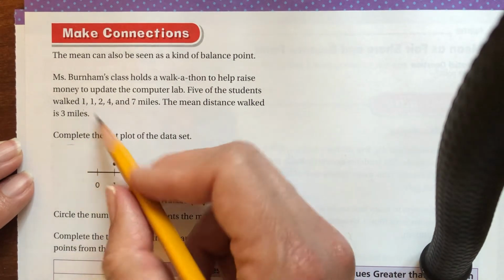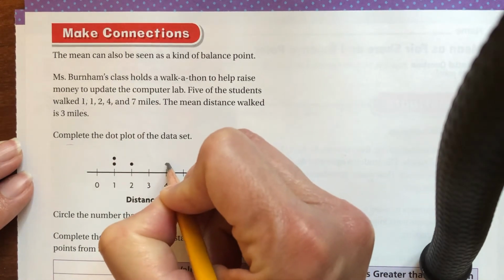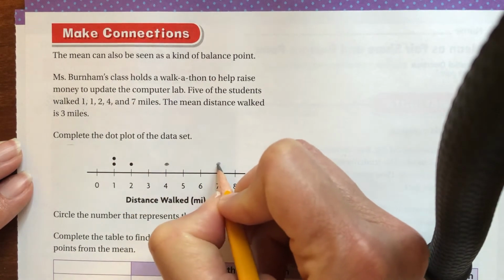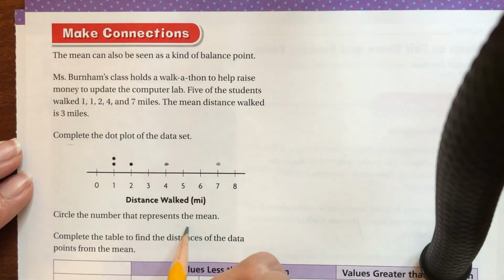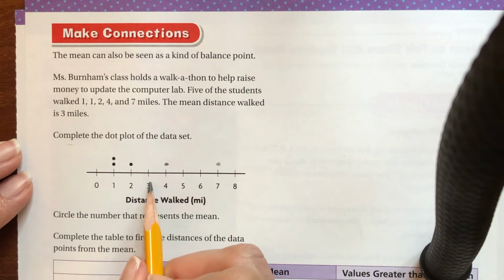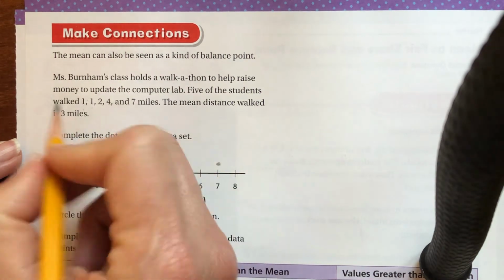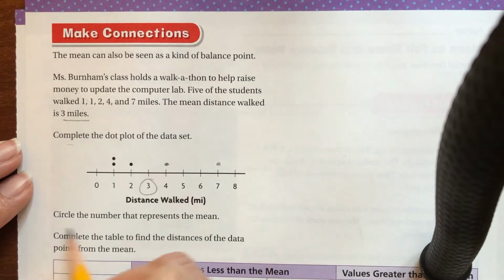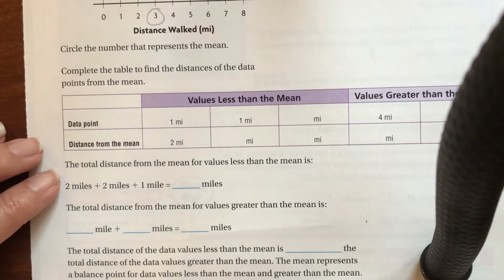So 1, 1, 2, there are no 3s. We have a 4 and a 7. All right. Circle the number that represents the mean. Well, in this case, it's 3, they told us. Right here. Complete the table to find the distance of data points from the mean. All right.